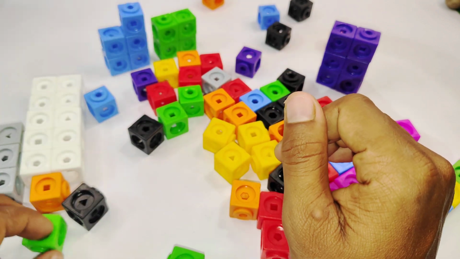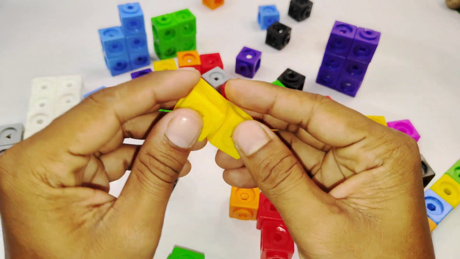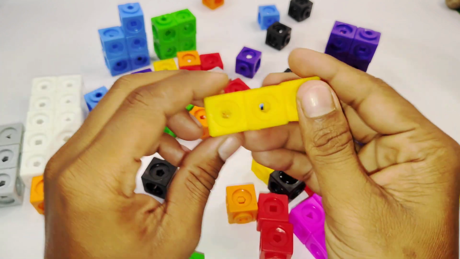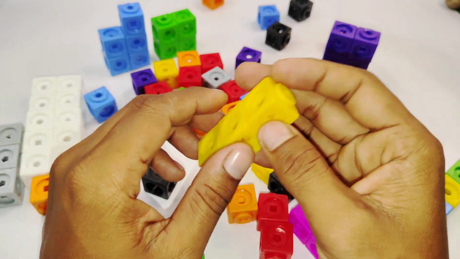Let's make number blocks 3. Number blocks 3 is yellow color. This is number blocks 3.